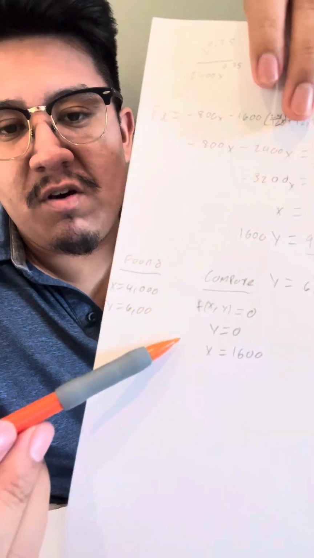That will be 16,000 for the x. That would be the pair I'll be comparing, but if I plug that into f of xy, it's going to cancel. So that means that the ordered pair that I found is bigger.